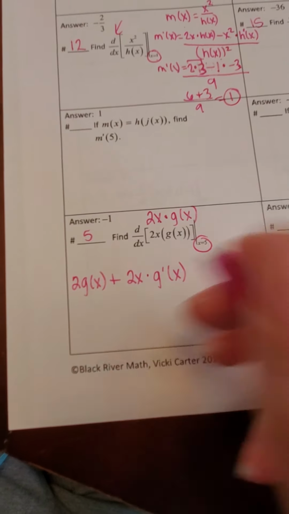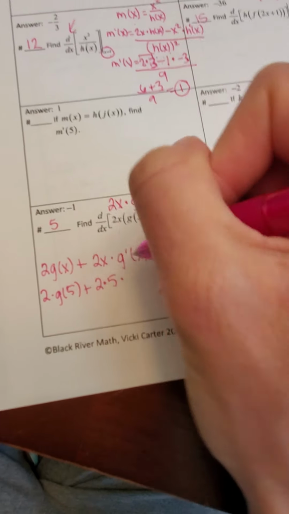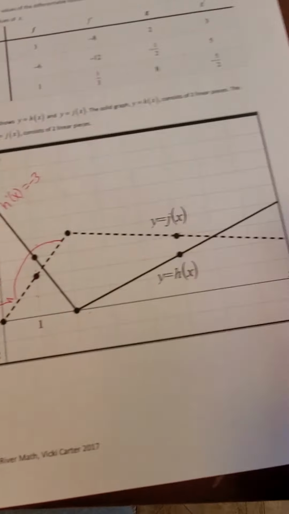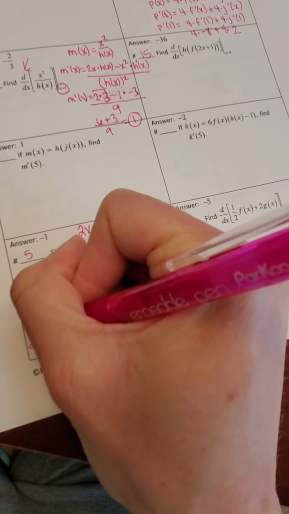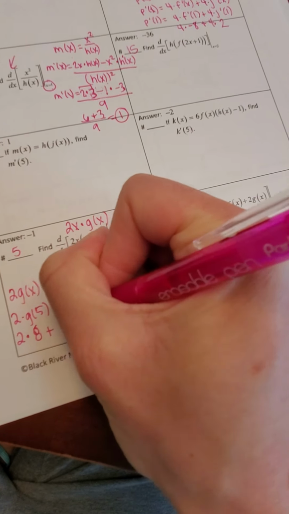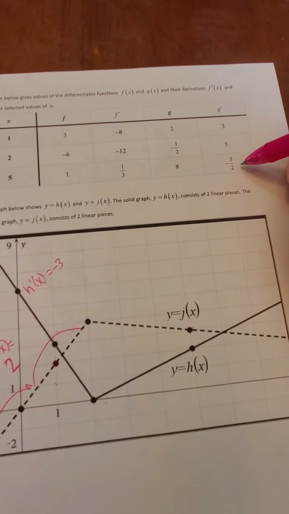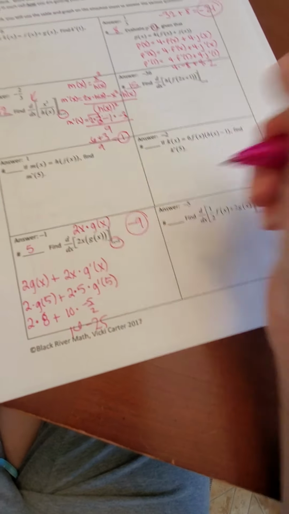And then again, go back and look at what I have. They want me to plug in x to be 5. So 2 times g of 5 plus 2 times 5 times g prime of 5. So g of 5, again, says go and look over here. This time I'm using my chart. G of 5 is 8. So 2 times 8 plus 10 times g prime. So now I want the g prime at 5, which is -5/2. So I get 16 minus 25. That's going to say my answer there is -9.